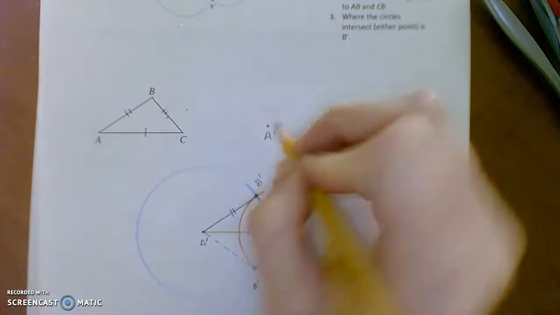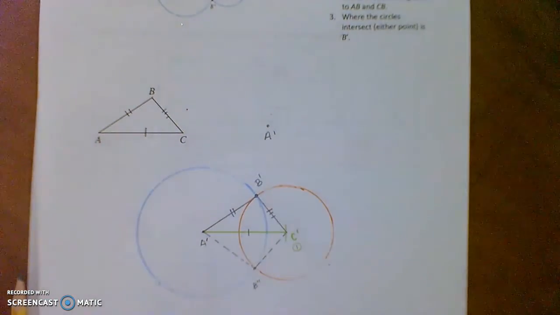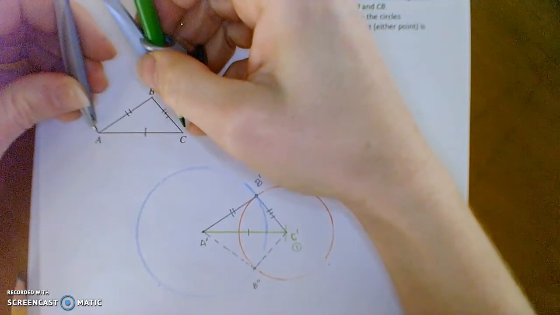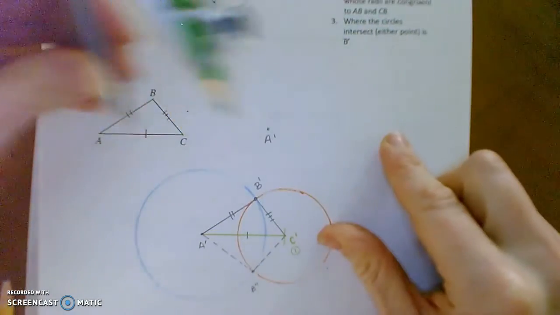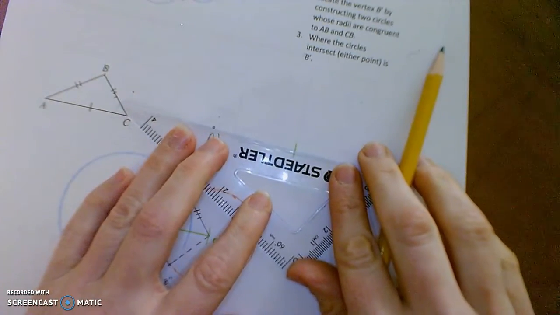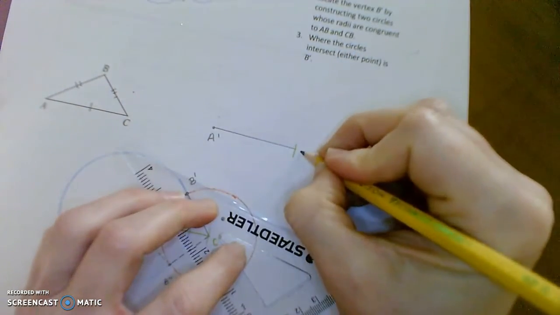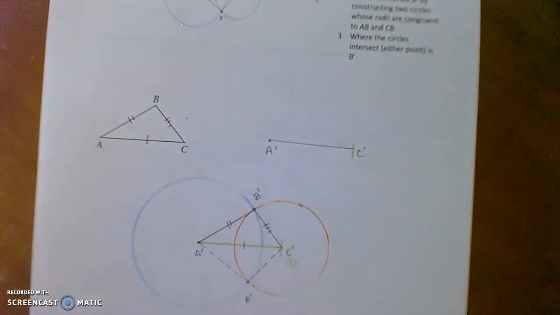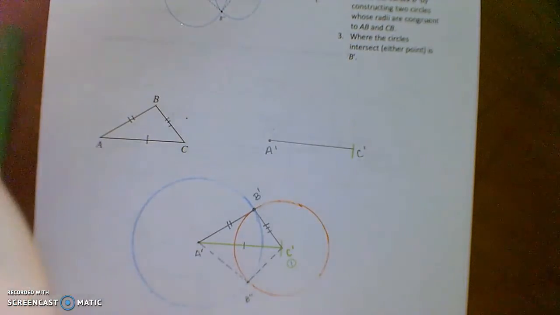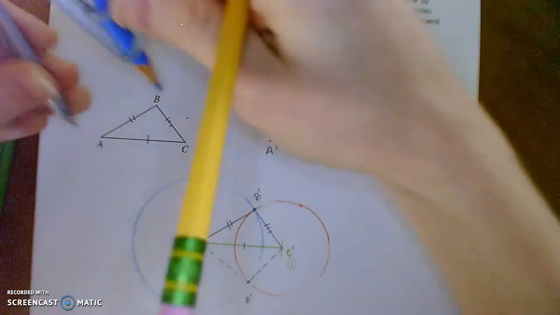I'll draw A prime here. Let me find C prime, sorry, by setting my compass arms to that length. So there's C prime. And now I can find the length AB using my compass.